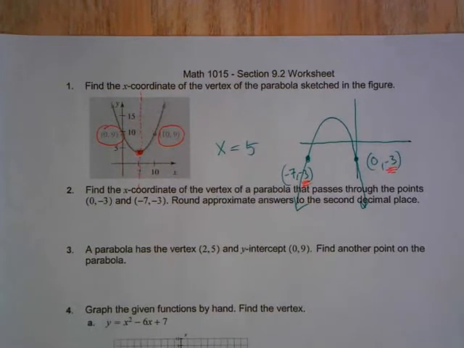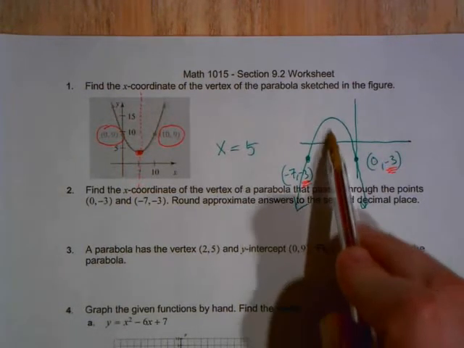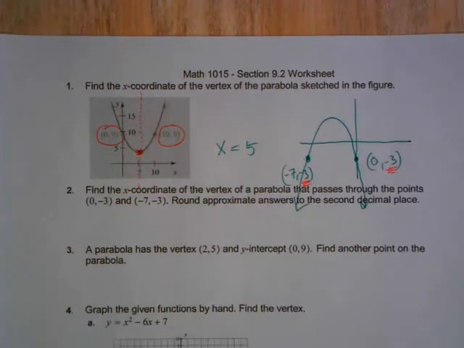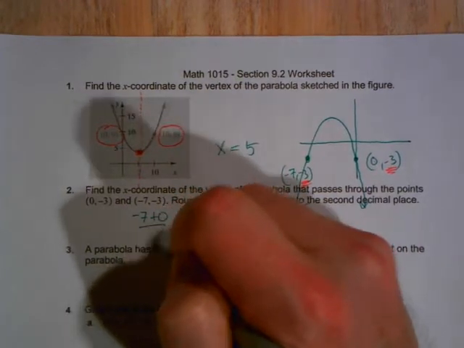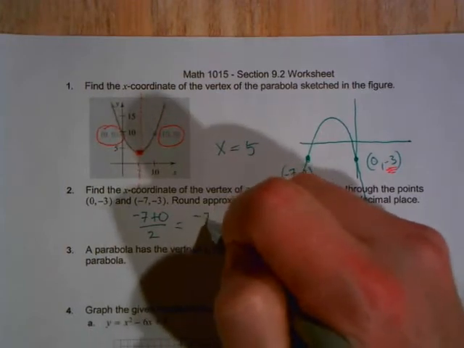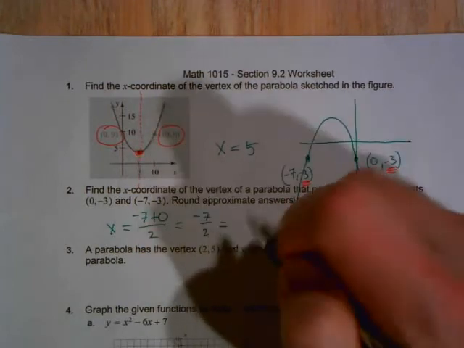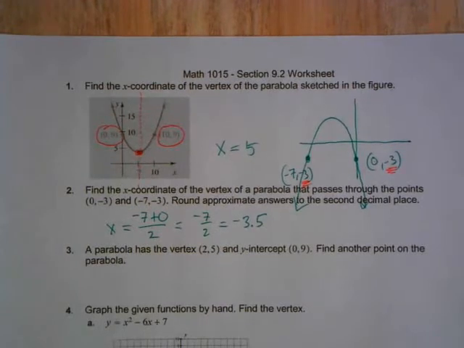I look at the x numbers. The vertex would once again have to be halfway in between. So what's halfway between 0 and -7? To find halfway in between two things, you add them together. You take -7 plus 0, and you divide by 2. So that's -7 over 2, which means the x-coordinate of this vertex is -7 over 2, which I suppose you could write as -3.5 if you wanted to. Although truthfully, I'd prefer you just leave it as a fraction, -7 over 2. Okay, I hope that's clear so far.